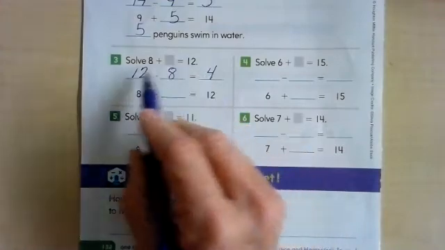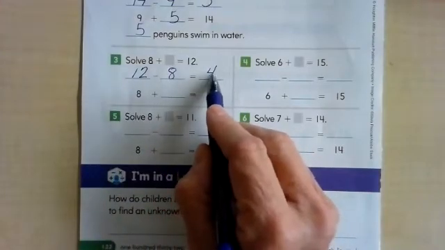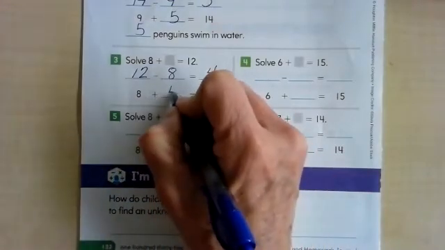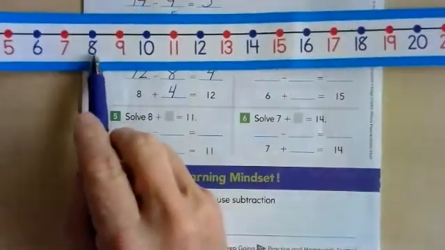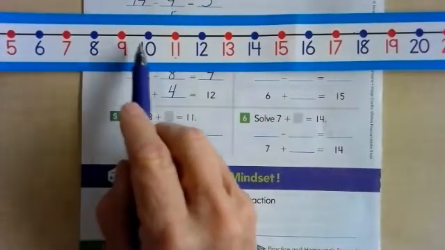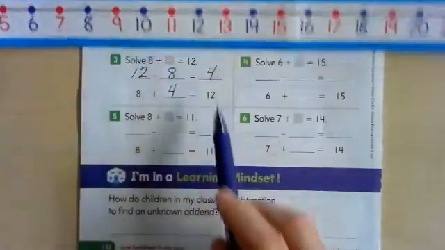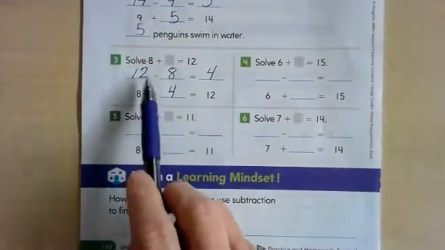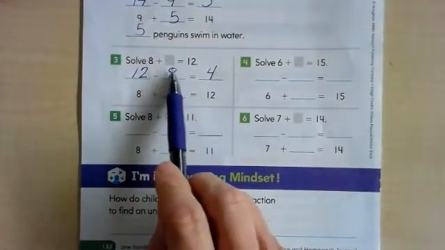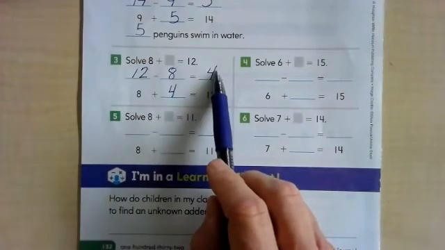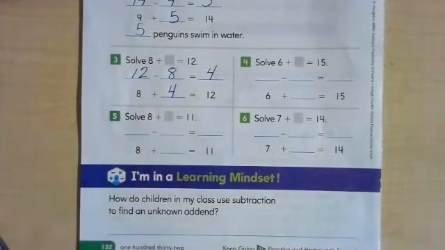And if I use related facts, that means I can put that number 4 right in here. And let's check our answer. 8 plus 4 equals 12. 8 plus 1, 2, 3, 4 does equal 12. And again, I make sure that I'm only using the numbers that are related to each other. The 4, the 8, the 12.